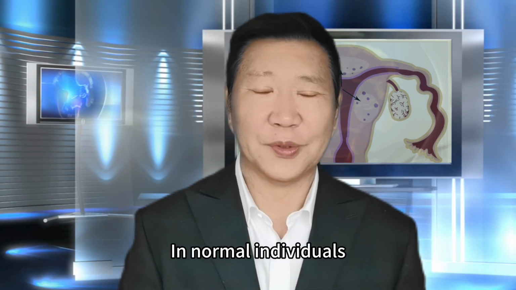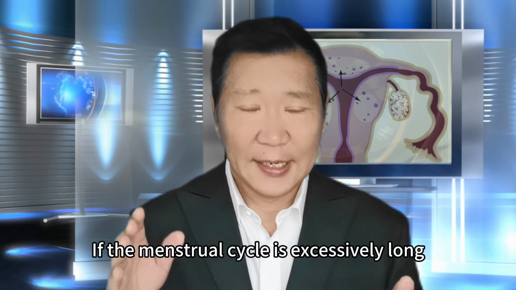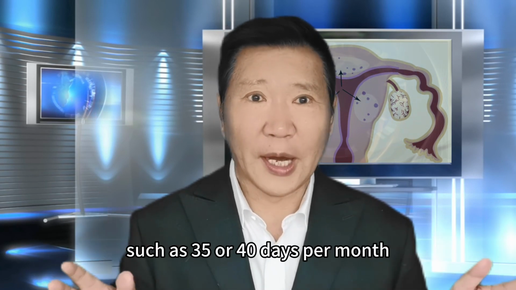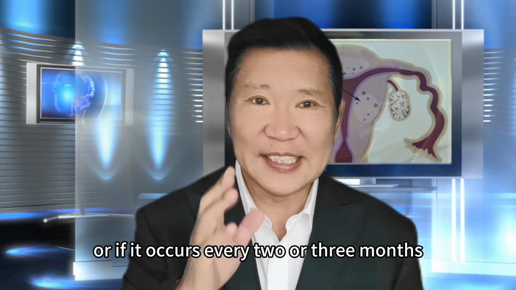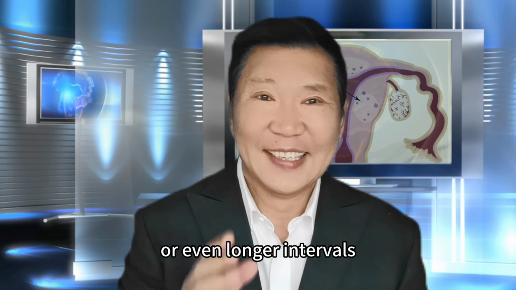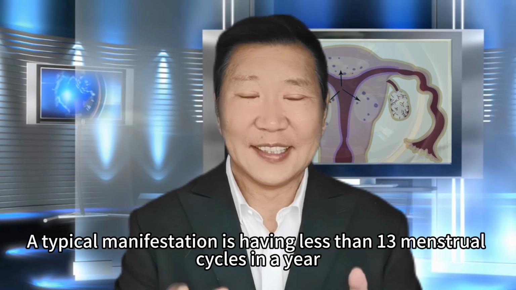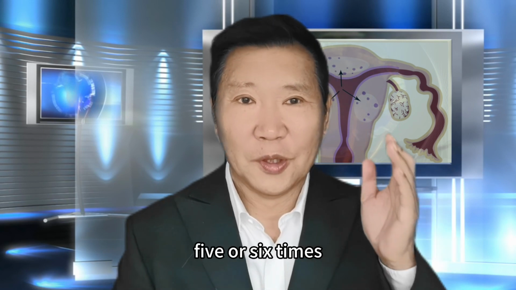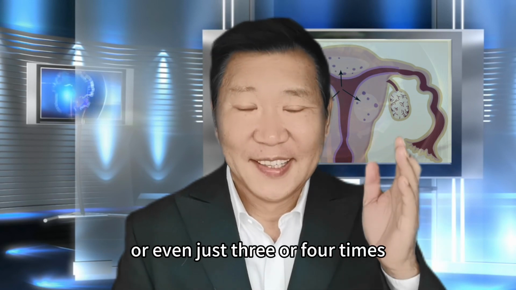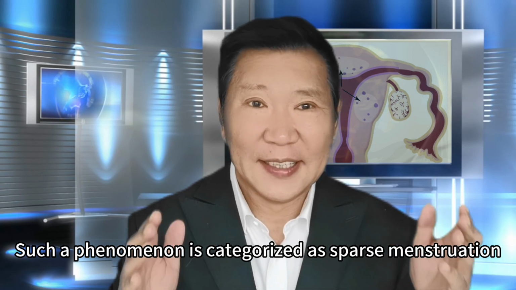In normal individuals, the menstrual cycle is around 28 to 30 days. If the menstrual cycle is excessively long, such as 35 or 40 days per month, or if it occurs every 2 or 3 months, or even longer intervals, this is referred to as sparse menstruation. A typical manifestation is having less than 13 menstrual cycles in a year, or only 7 or 8 times, 5 or 6 times, or even just 3 or 4 times. Such a phenomenon is categorized as sparse menstruation.